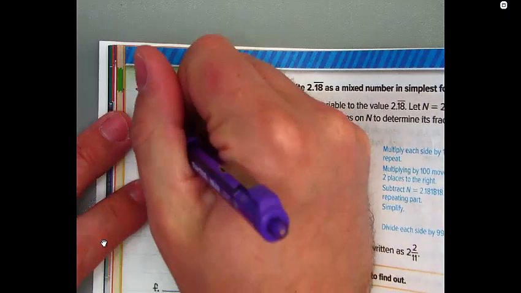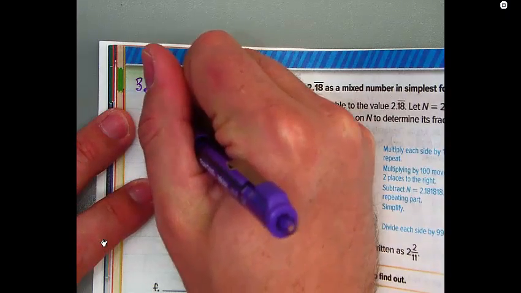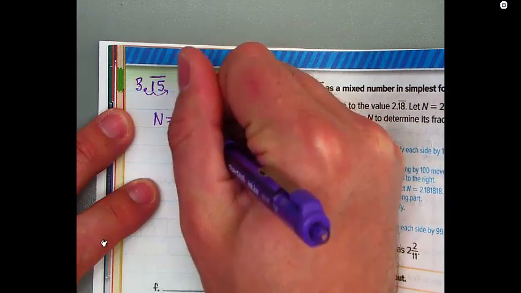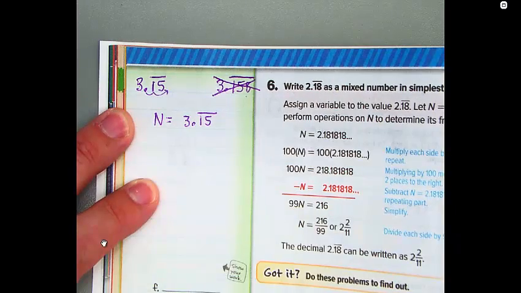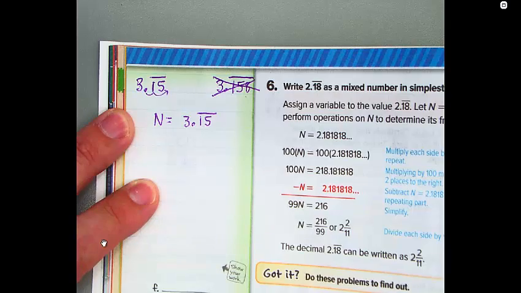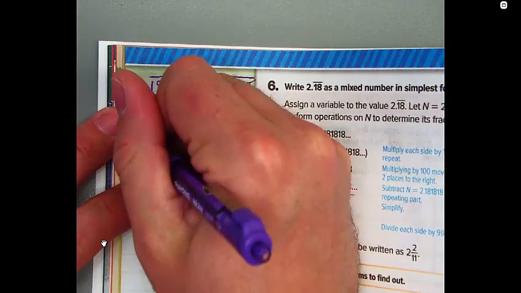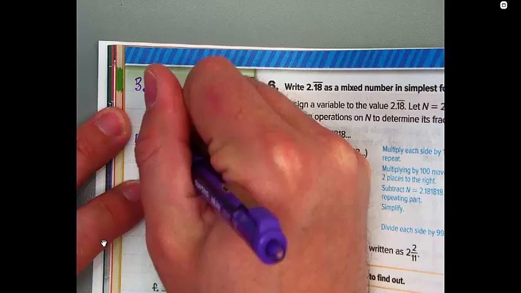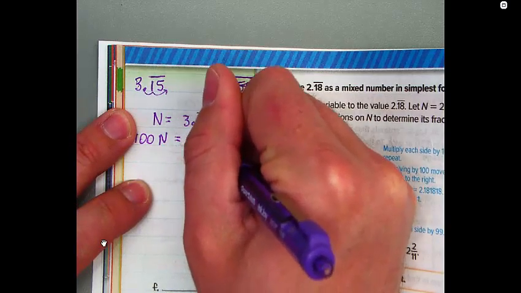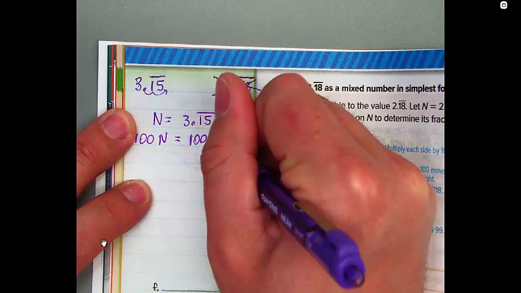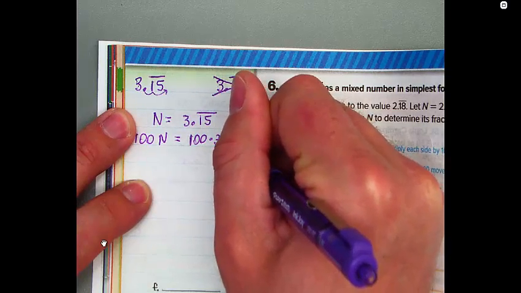So I'm going to start and show my work. I need to show what my n variable equals. That's 3.15 repeating. Okay. Now I want to multiply that by 100. So I'm going to take 100 n's, and that will then equal 100 of the 3.15's. Okay.